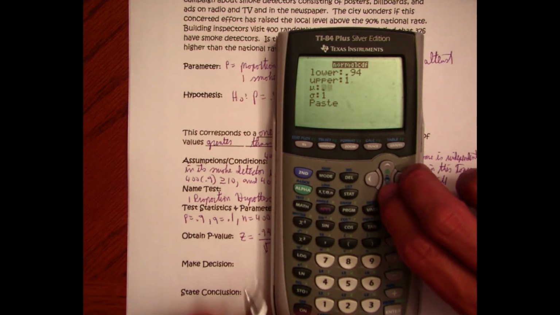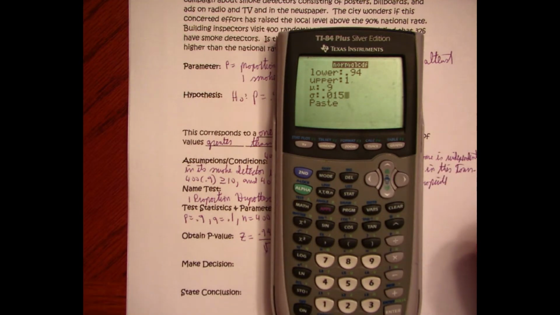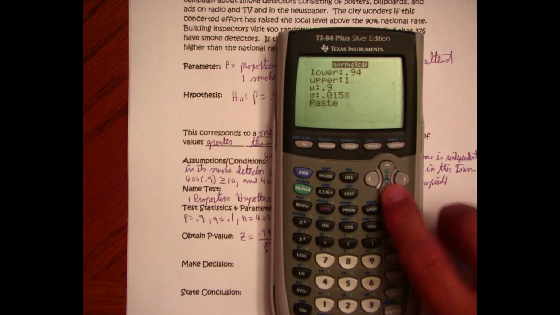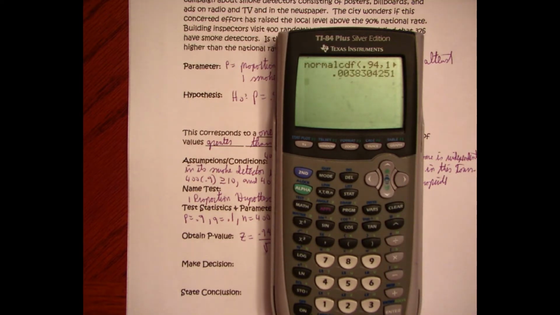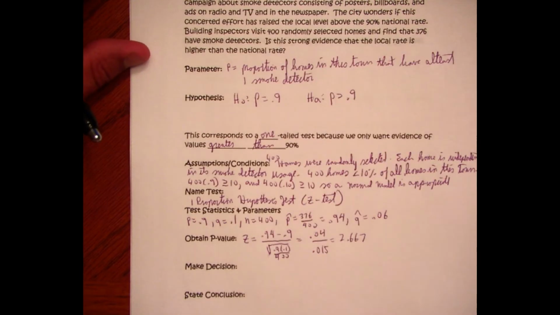And our mean is 0.9. And our standard deviation for this sampling distribution would be 0.015, which is the square root of PQ over N. And that comes out to be 0.004. Okay, so here's what this looks like.